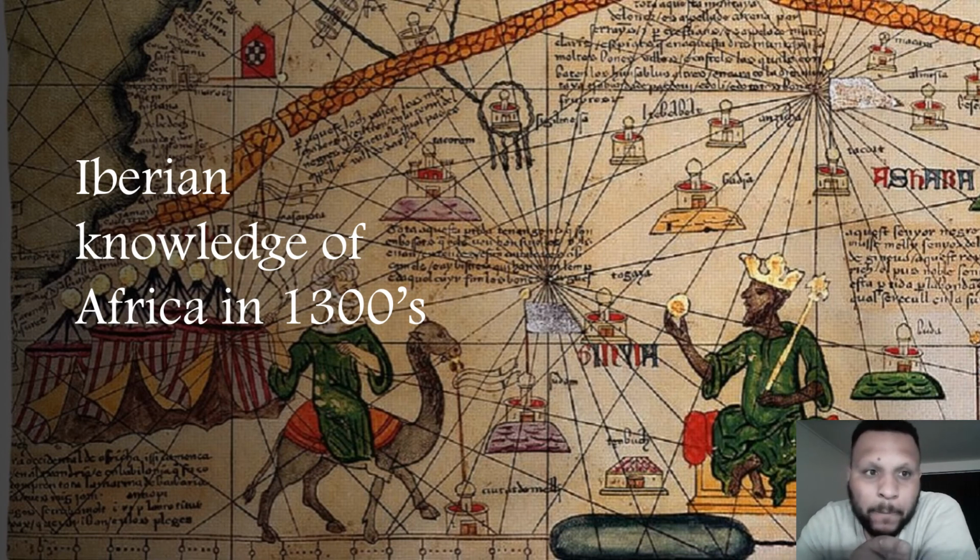This map was made by some Jewish cartographer. I forgot the name, but regardless, it was made in the 1300s. If you look at the right side, you see a black man holding gold, and this is Mansa Musa. So once more, the Europeans already knew of African riches. They already knew Africa was a very rich continent in the 1300s. So don't be fooled by those people saying sub-Saharan Africa wasn't connected to the rest of the world before Europeans started to invade those territories, because that ain't true.